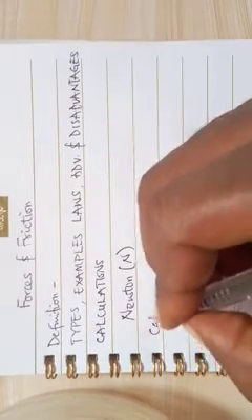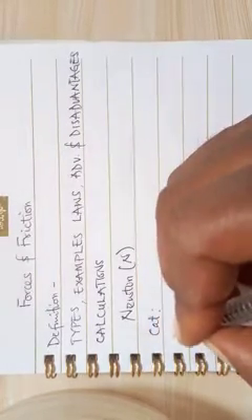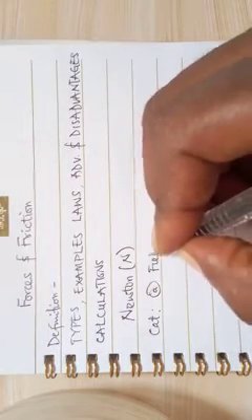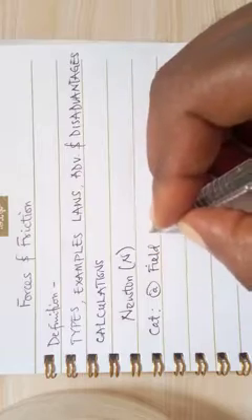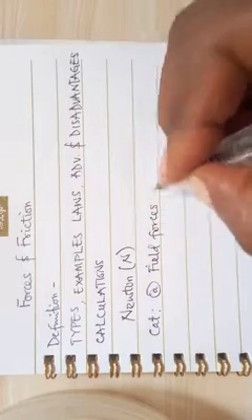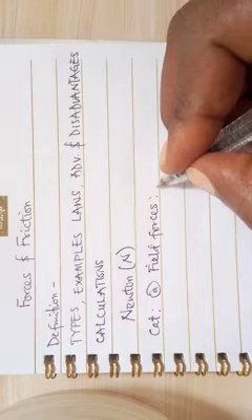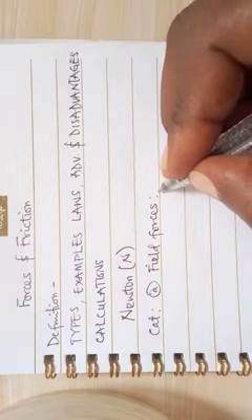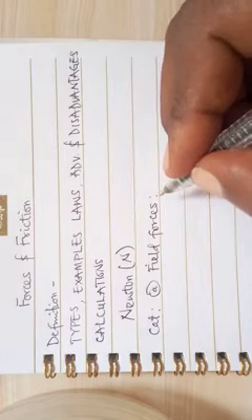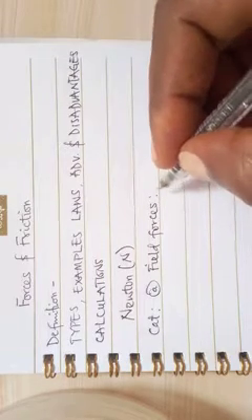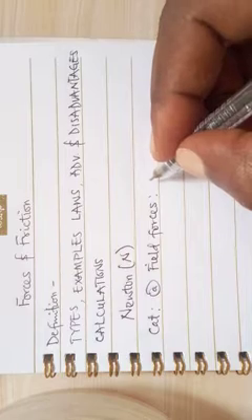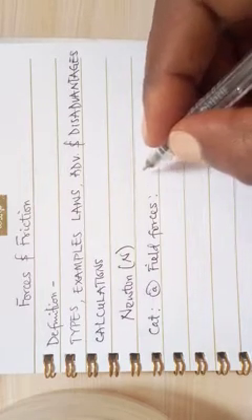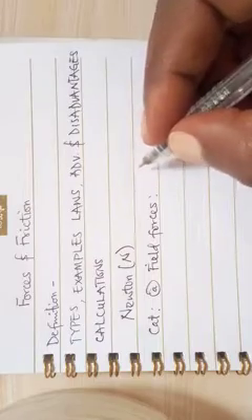The categories for forces. The first one that we have is field force. Now these are forces that do not require contact with another body to be exerted. Examples are magnetic force, gravitational force, electric force. These are the examples of field forces. They don't require contact with another body before they are exerted.